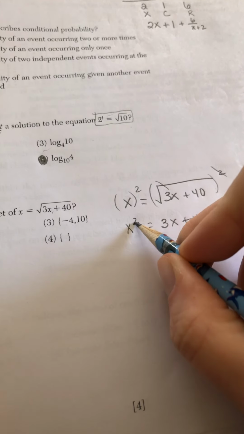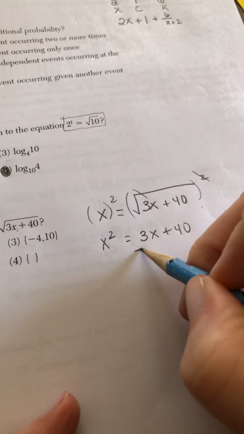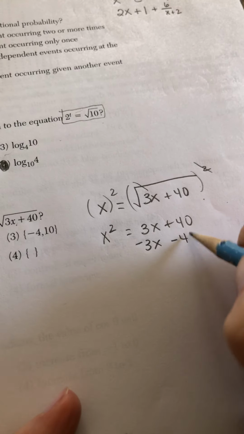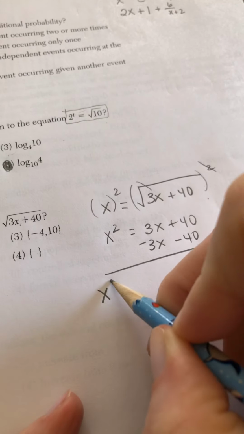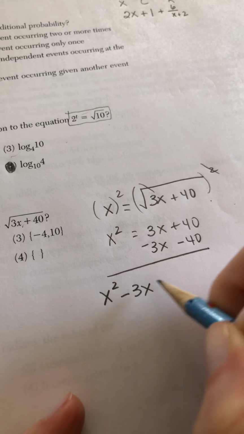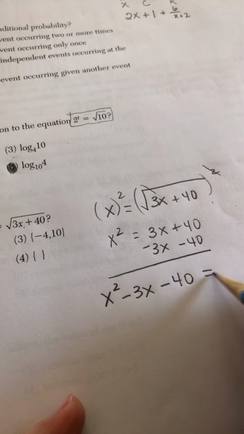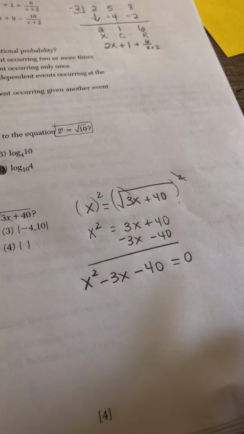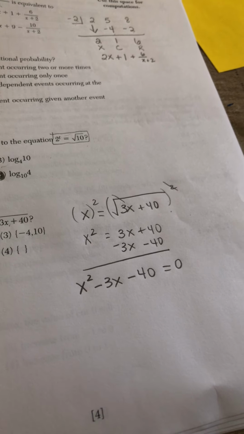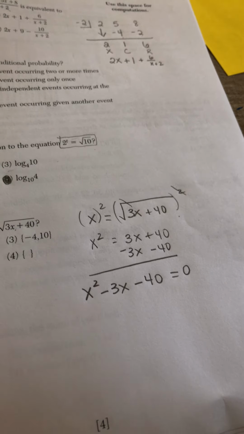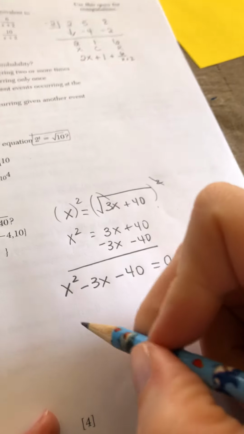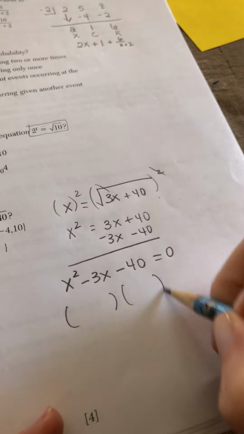It is a quadratic equation, so I want to take away the 3x and take away the 40 over here. So take away the 3x, take away 40. Get the quadratic equal to 0, so you can use the quadratic formula or you can factor it. I am going to factor, because that's one of my favorite things in the whole wide world to do.